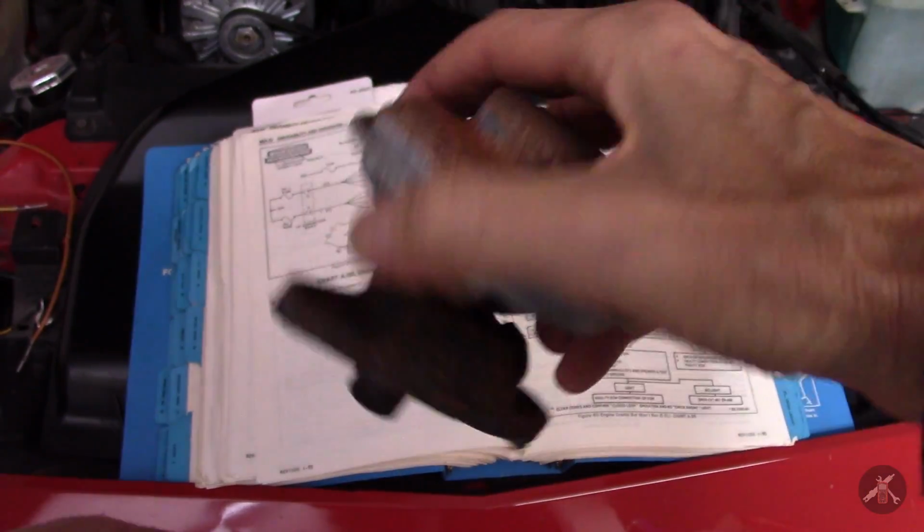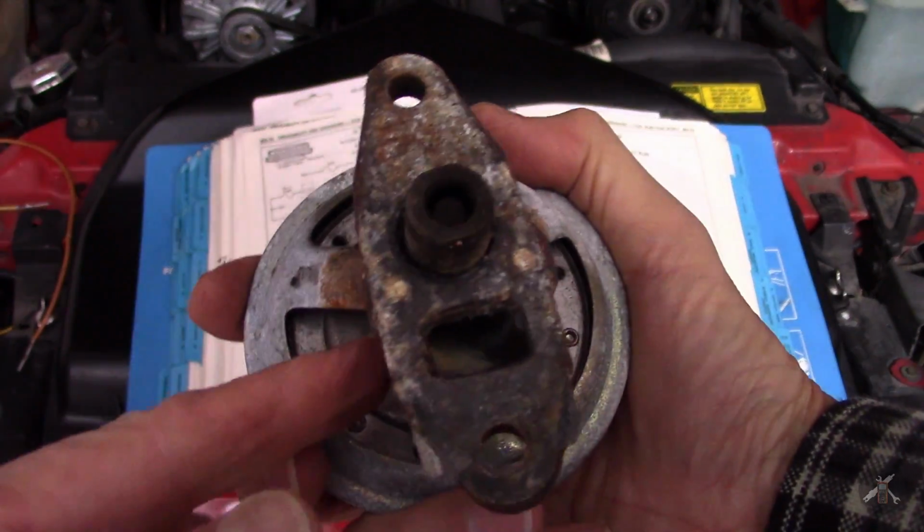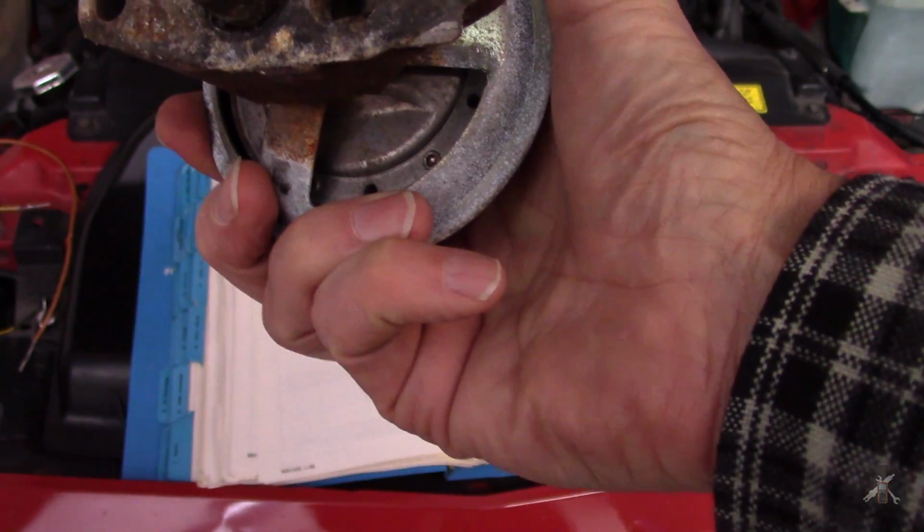So again, while I had the plenum off and the engine apart, it got a brand new one.